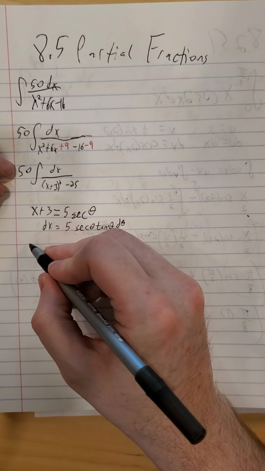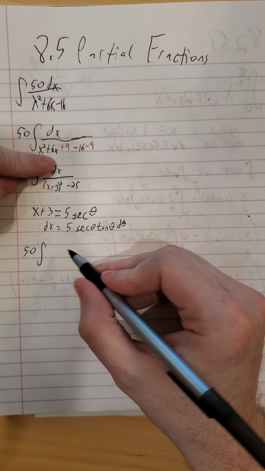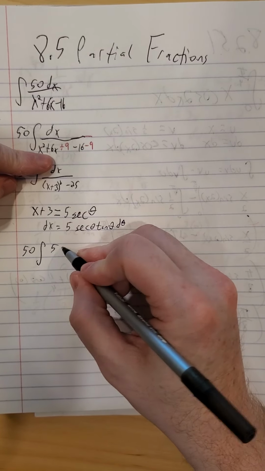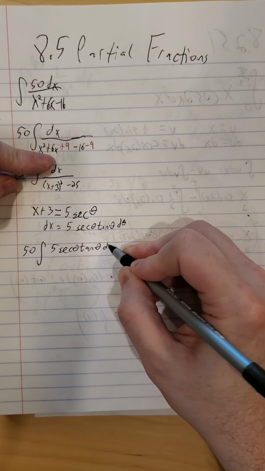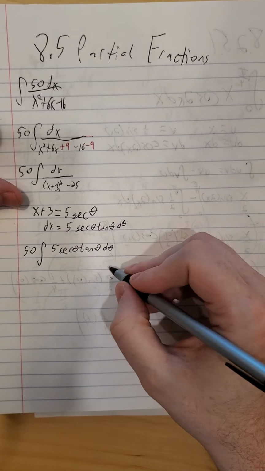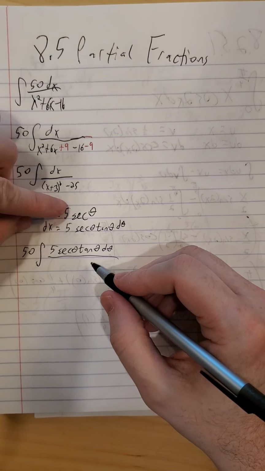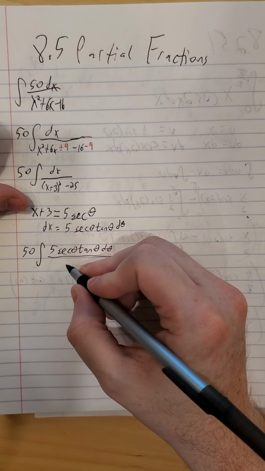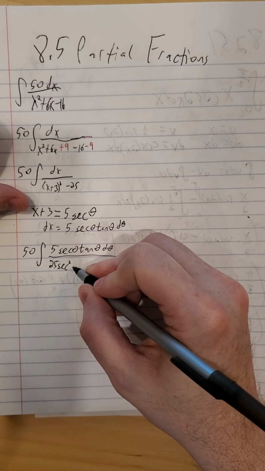Okay, plugging and chugging. 50 is still camped out front here. dx is replaced with 5 secant theta tangent theta d theta. Downstairs, x plus 3 was 5 secant theta, so x plus 3 quantity squared would be 25 secant squared theta.